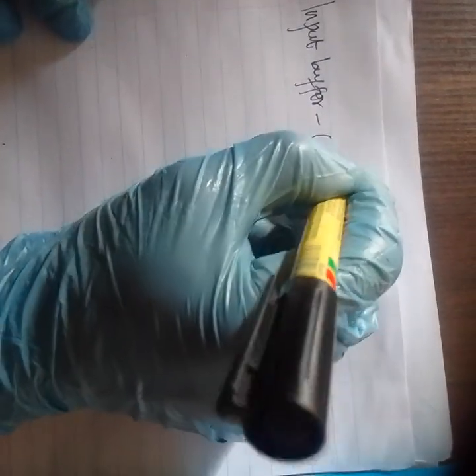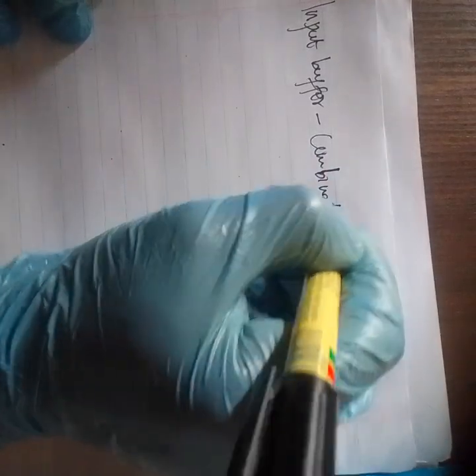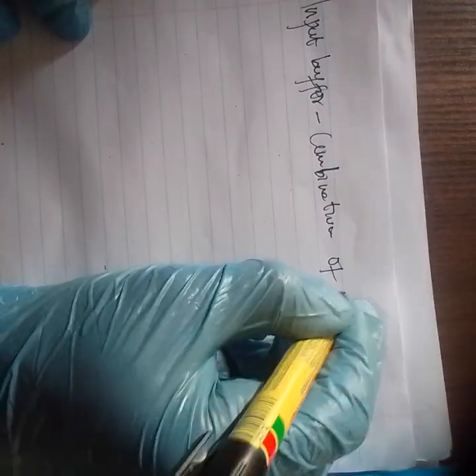Okay. What are input buffers? Input buffer is a combination of AND gates. When you talk of input buffers, this is the combination of NOT gates.